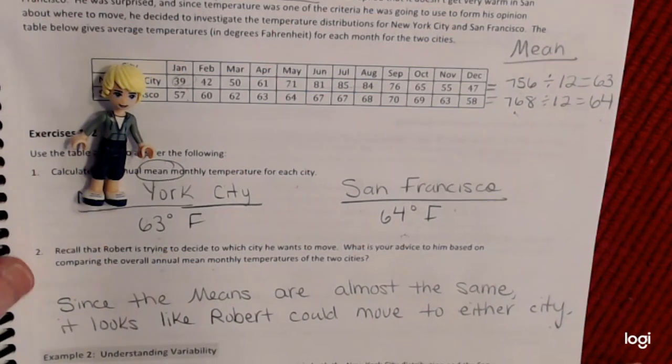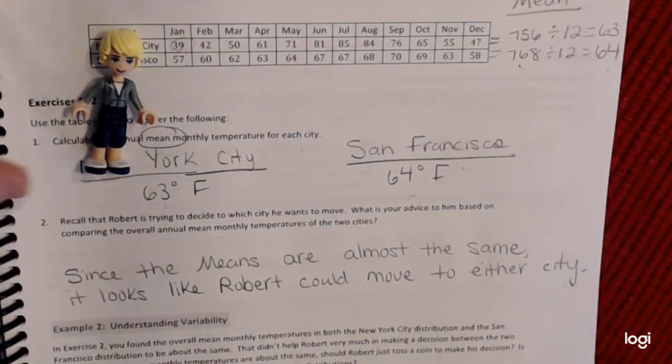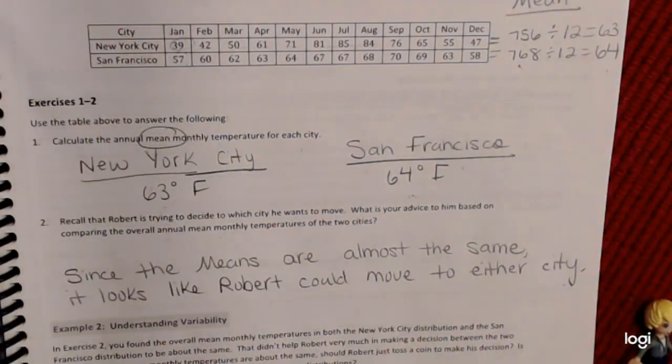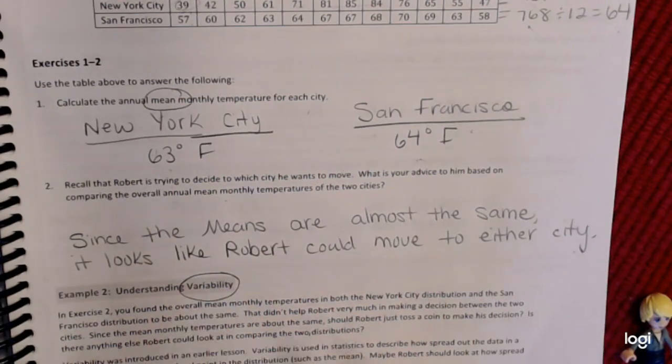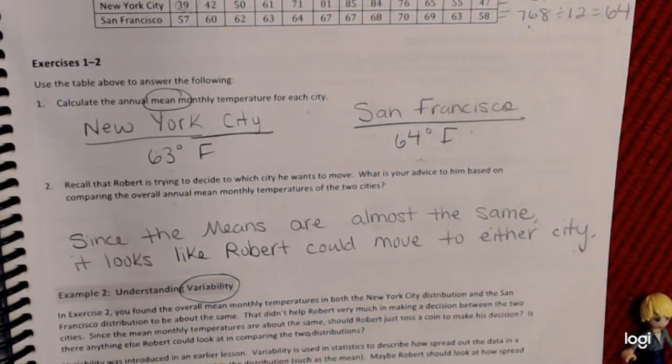Okay, so if you have that written down, we're going to now move on to the fact that obviously we don't have enough information here yet for Robert to know exactly where to move. So we're going to start looking at the data a little bit more closely. We're going to look at something called variability. Variability basically means the different values we have.